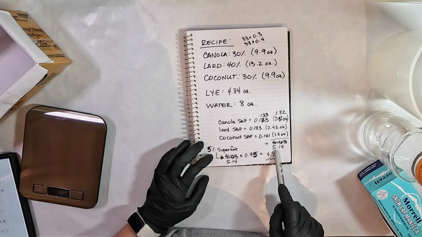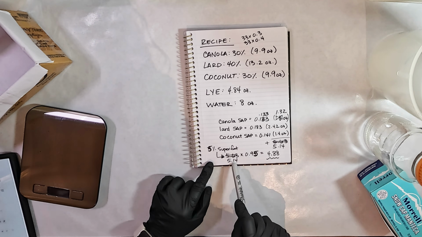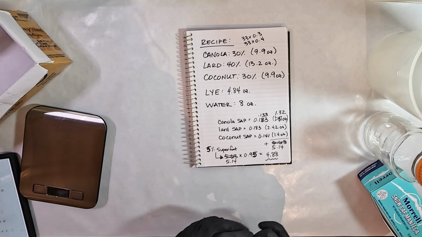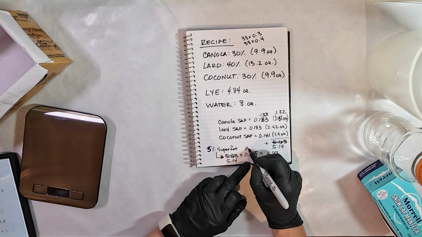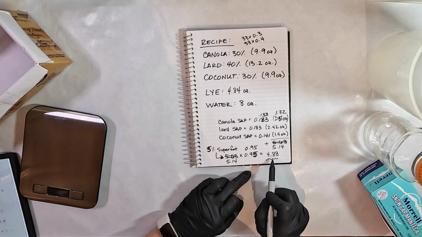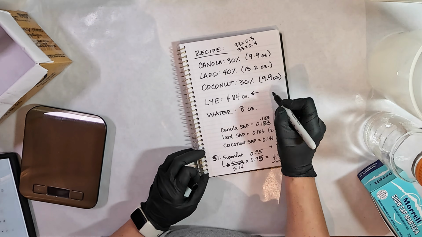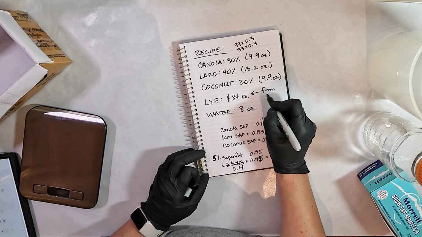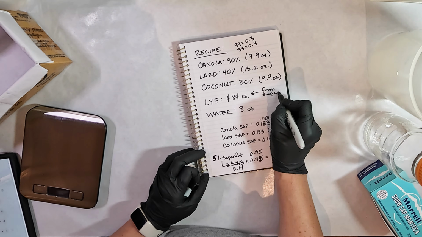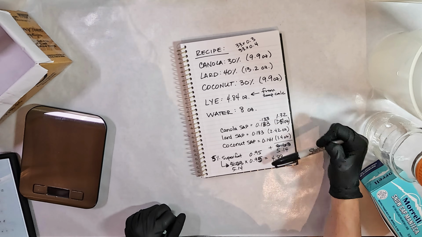Ultimately you add all those together and get 5.14, and then do a superfat. I have a 5% calculation here, so I multiplied my amount by 0.95 because that's 95% of my total, to get 4.88. I did this in Soap Calc, and there it was a little bit less than that. I'm not really sure why, but that's just what it ended up being.